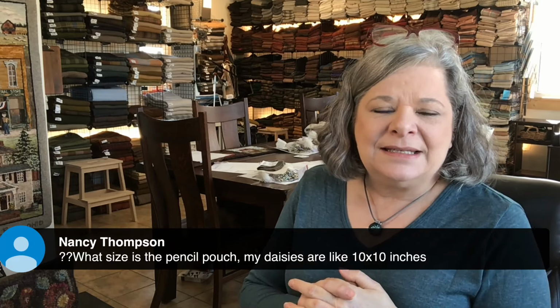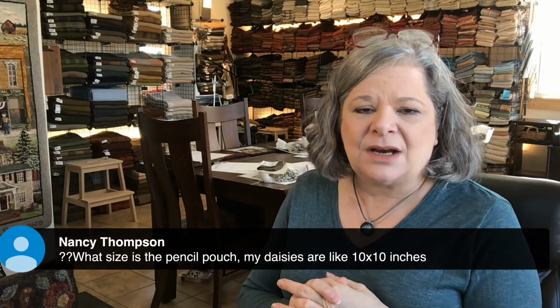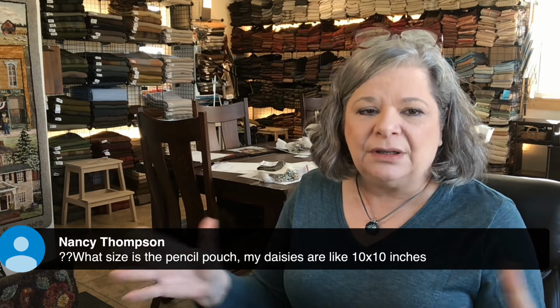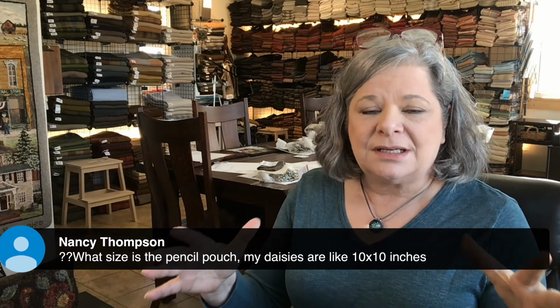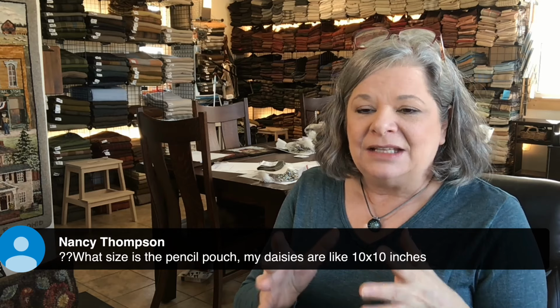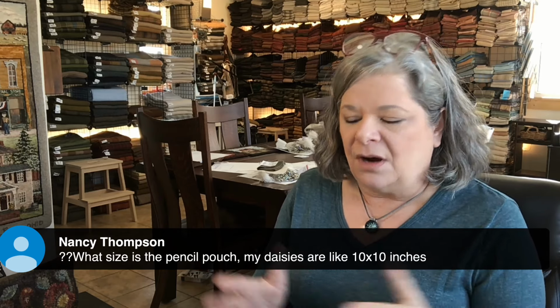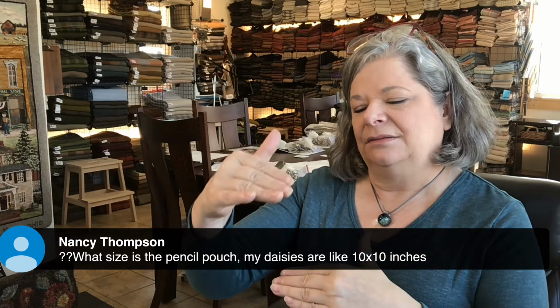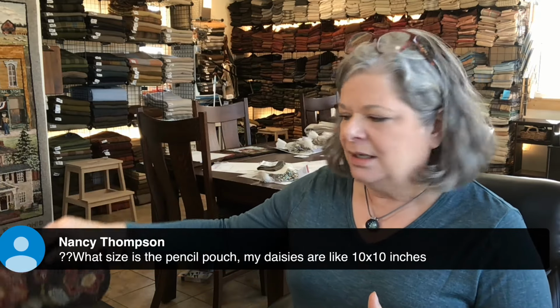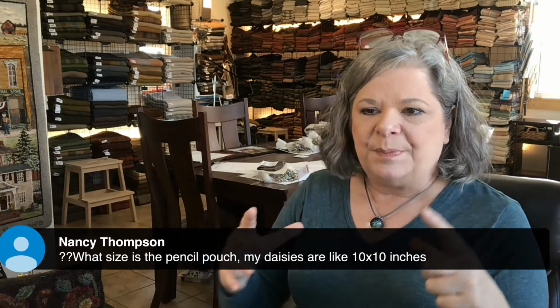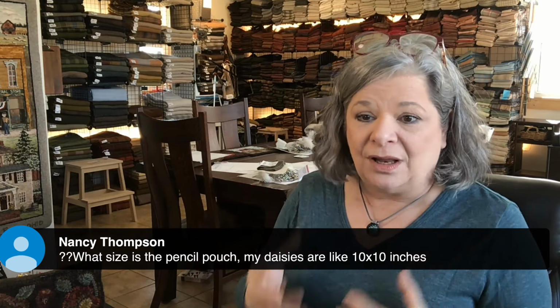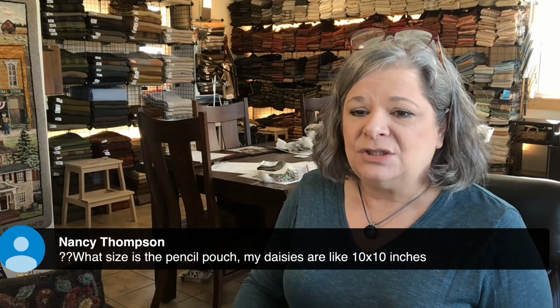Nancy says, what size is the pencil pouch? My daisies are like 10 by 10 inches. Well, clearly the pencil pouch is smaller than that. Just measure the pencil pouch that you have. They're all roughly the same, this one's a small one. The other ones are a little bit bigger, but again, I have no more left for sale, and I don't know when I'll be able to get more of them.